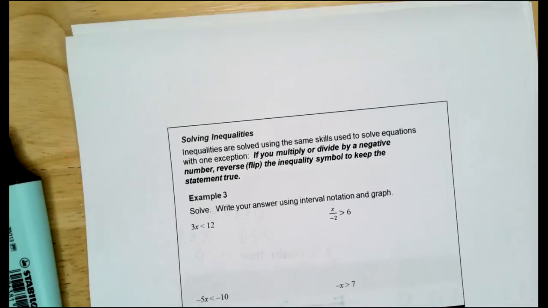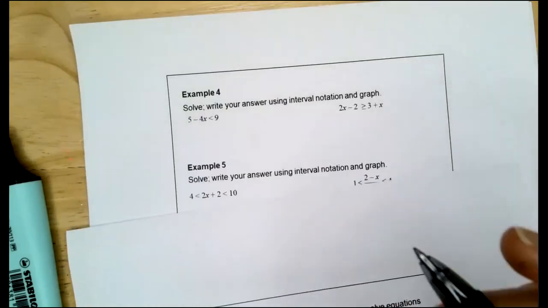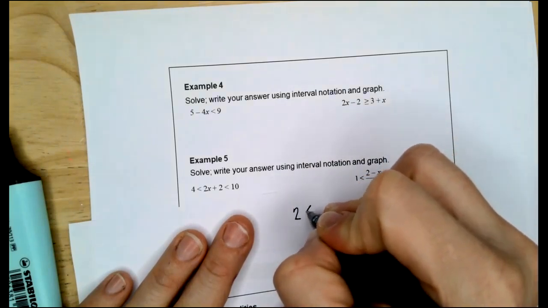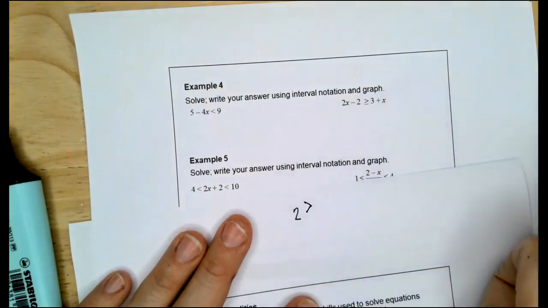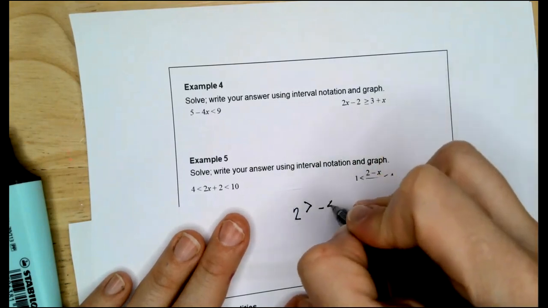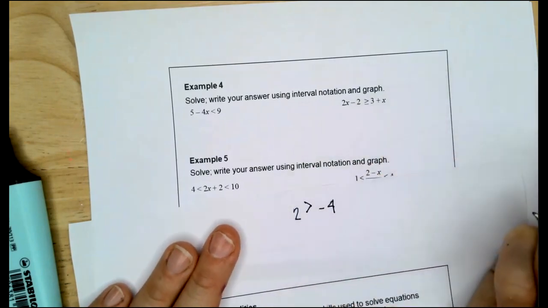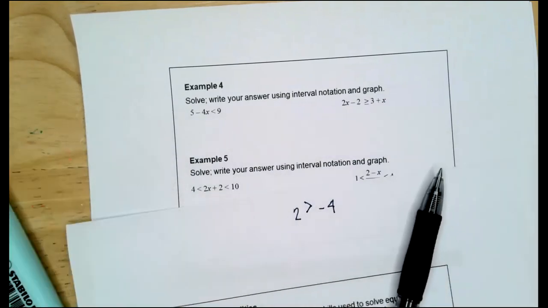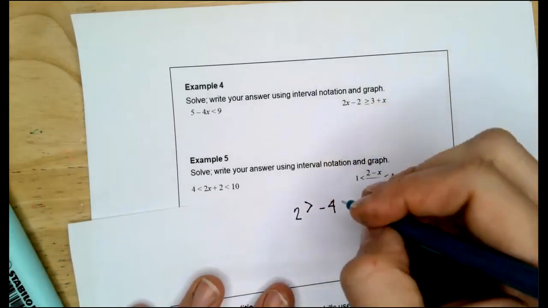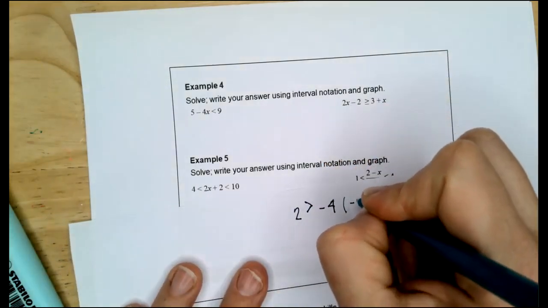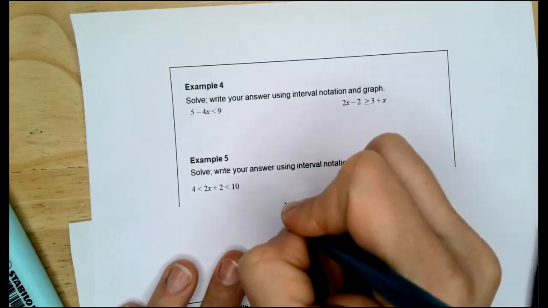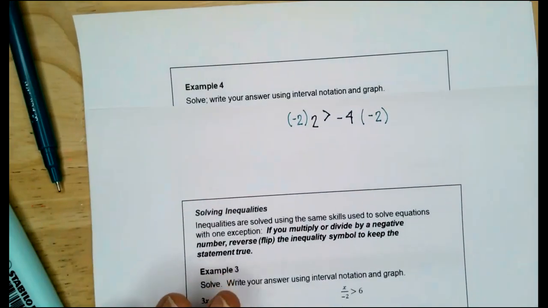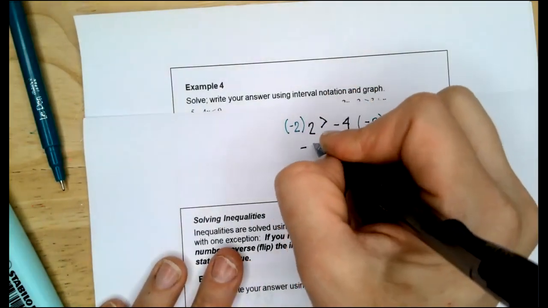Okay? So if I have, for example, 2 is greater than negative 4. True, right? If I multiply that by a negative 2, 2 is bigger than negative 4, right? 2 times negative 2 becomes negative 4.